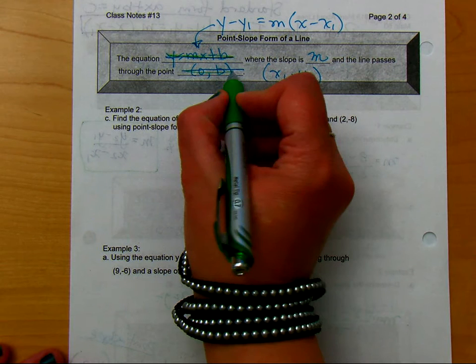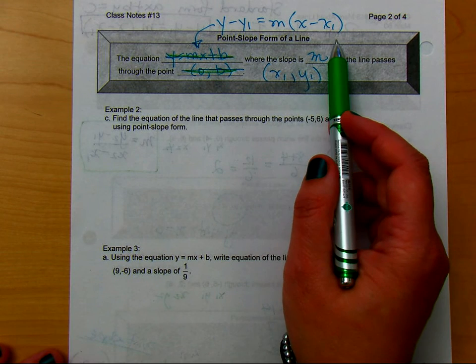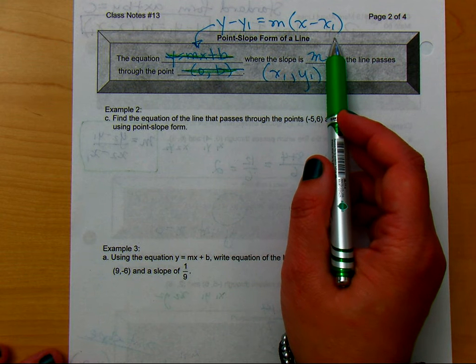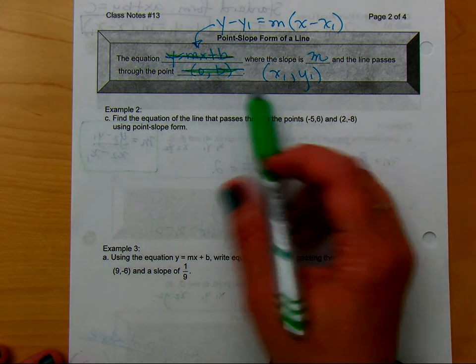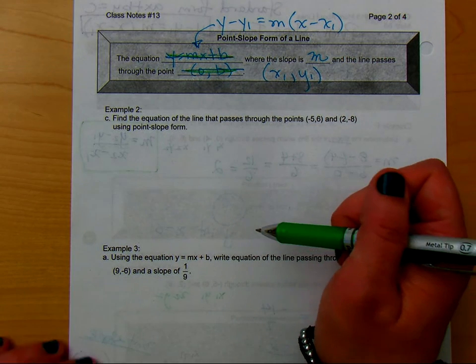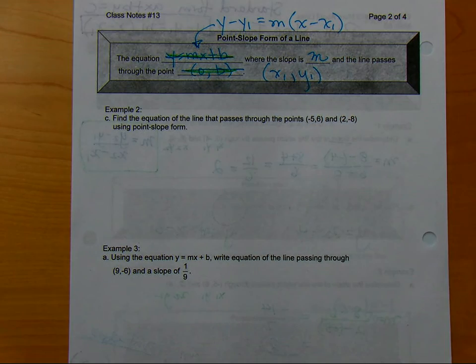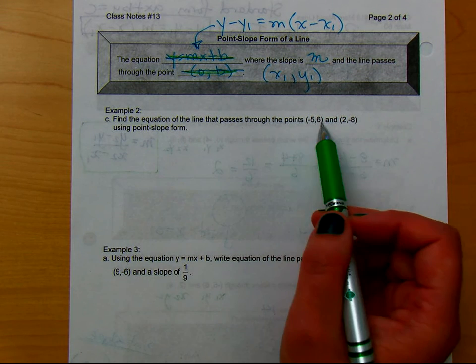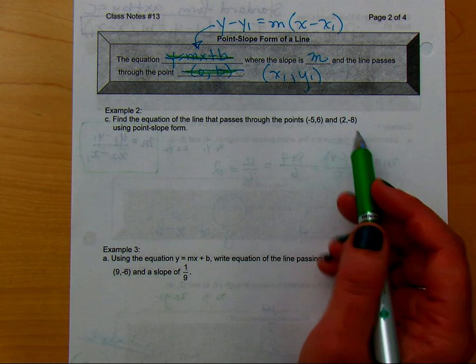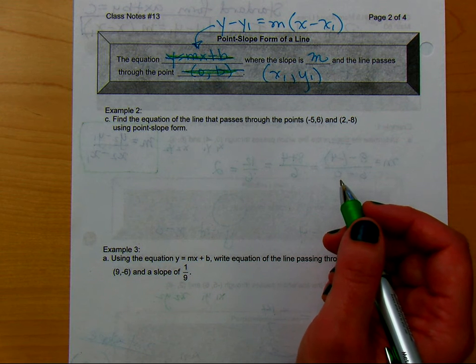We use this form if we do not have the y-intercept. I was just showing you how to do that form on the previous page, so I'll switch it up and show you another way to find the equation of the line. To find the equation that passes through two points, whenever you're given two points, what do you think you would need to do first?